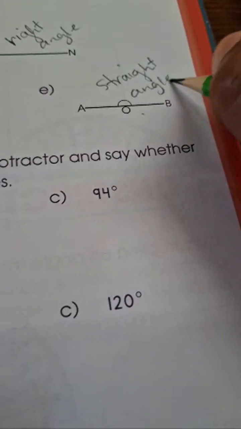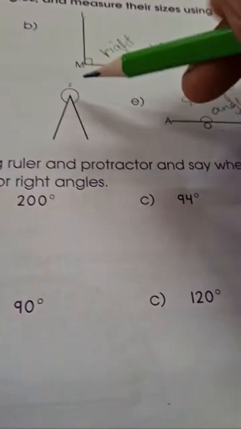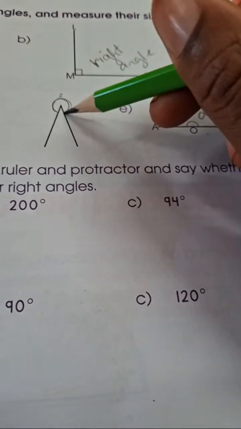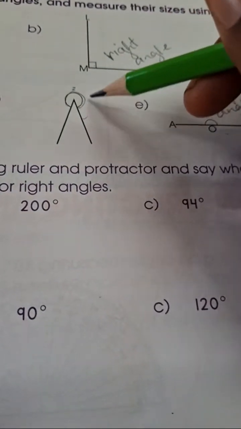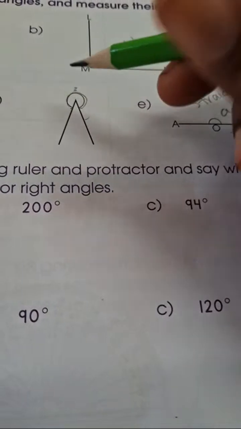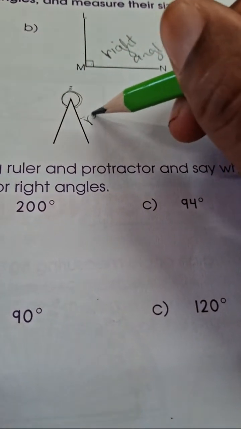Here we know that this one is straight, so guess what? Straight angle. Alright, this one has the angle on the outside, moving from here to here. Yes, it is reflex.